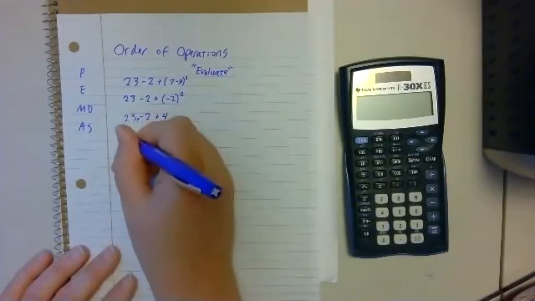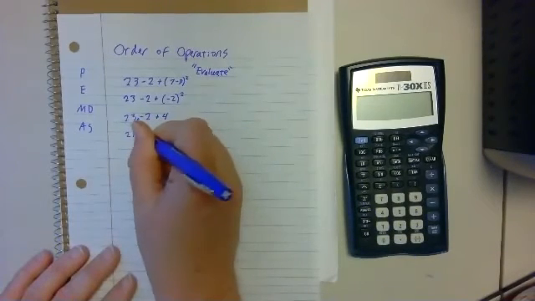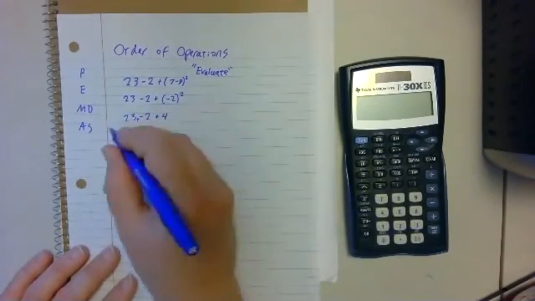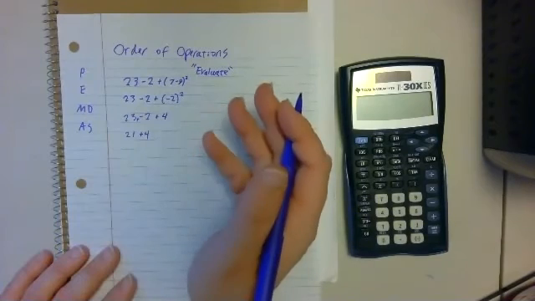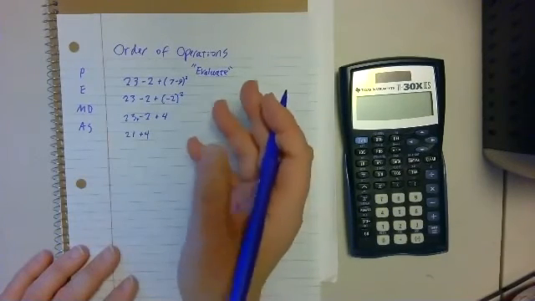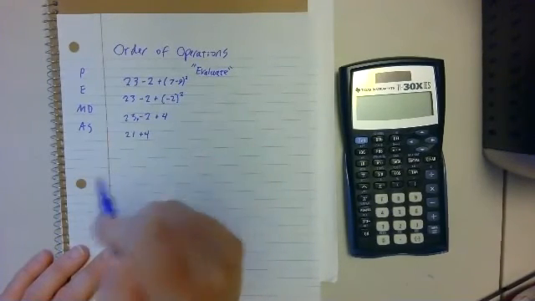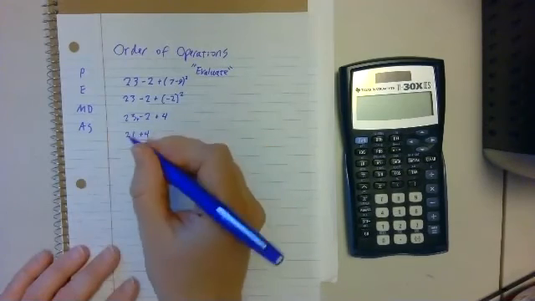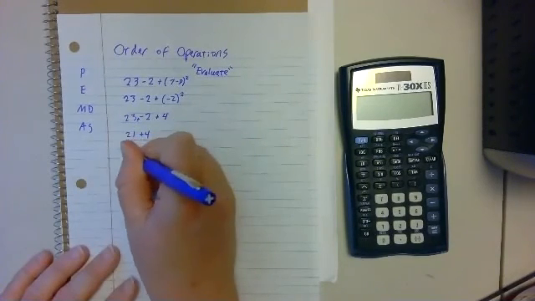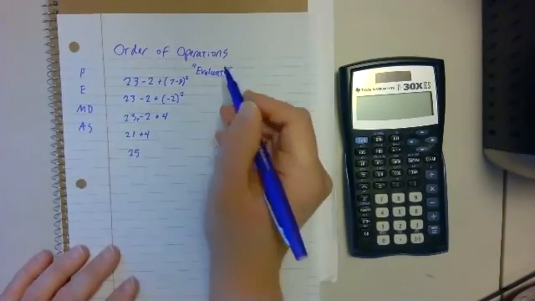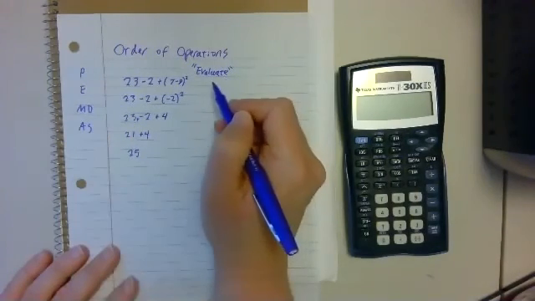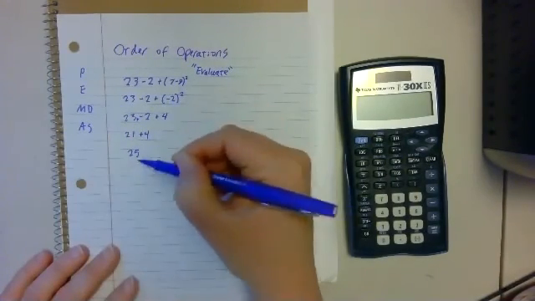23 minus 2 is 21 plus 4. I could have done this all in one line. Once again, working memory. I'm going to be kind to myself and do one thing per line so that I can keep track of it and don't have to keep it all in my head. 21 plus 4 is 25. So I've evaluated this expression and I found that the value is 25.